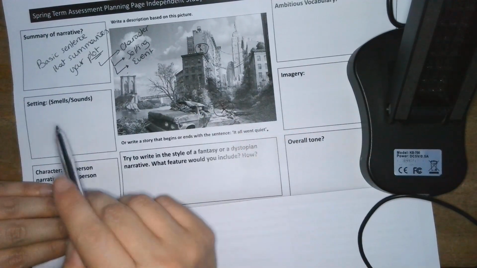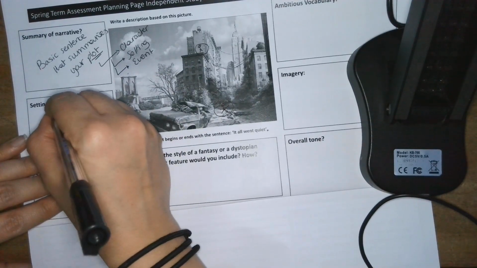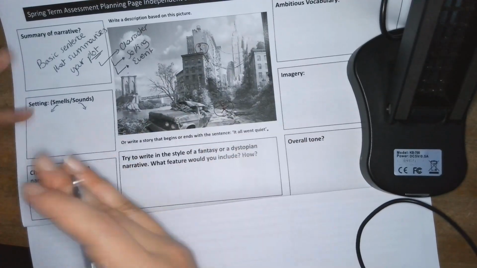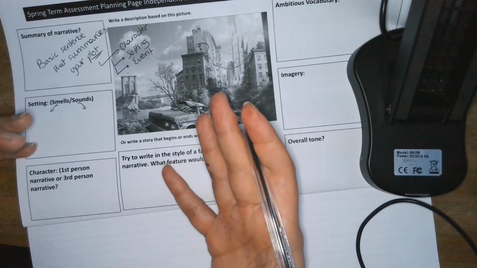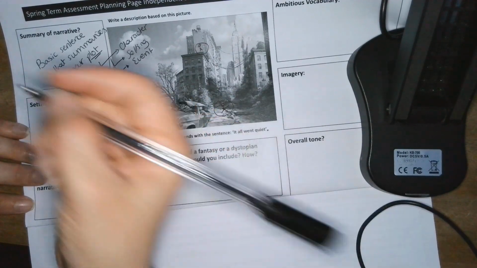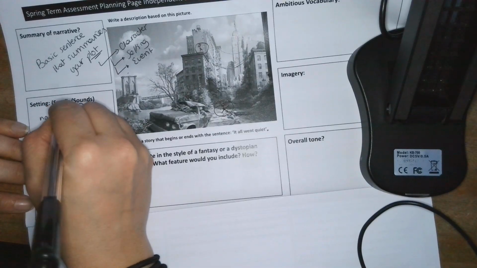Thinking about your settings, I want you to start thinking about words that you might want to decide to use in your piece, and this is where your memory and a bit of your revision can come into place. So for example, imagine that I wanted to describe something that smells nasty. So, a nasty smell.